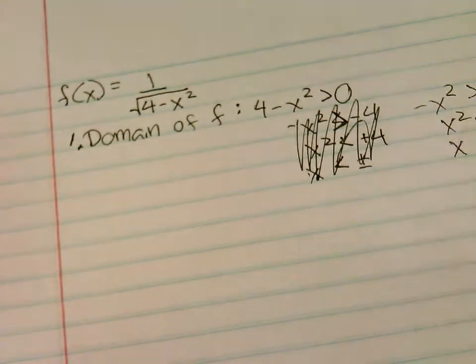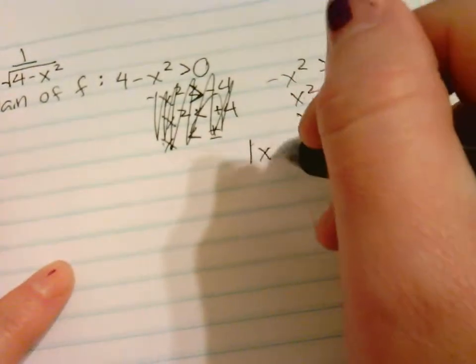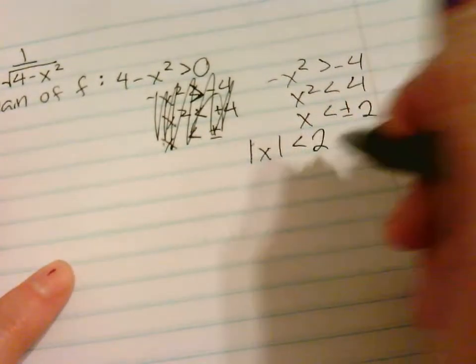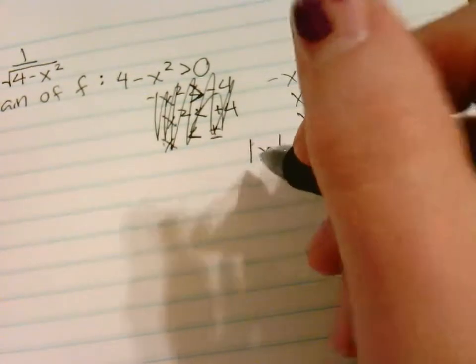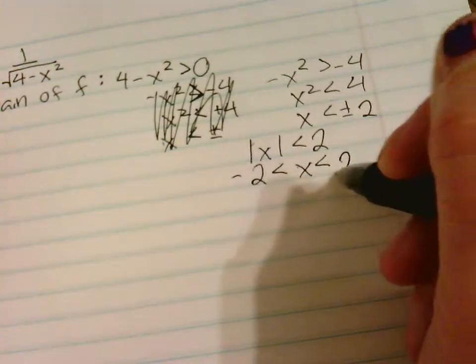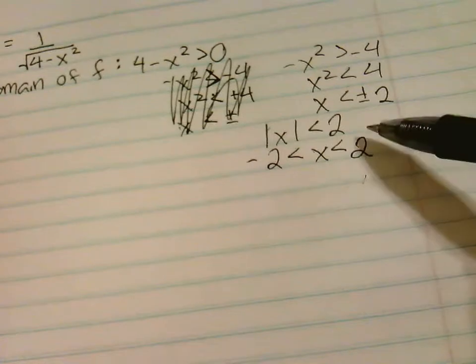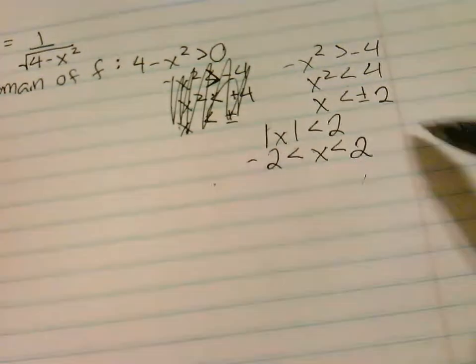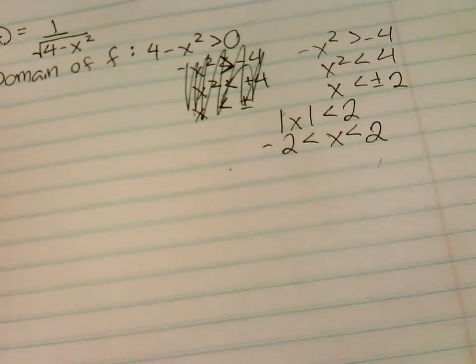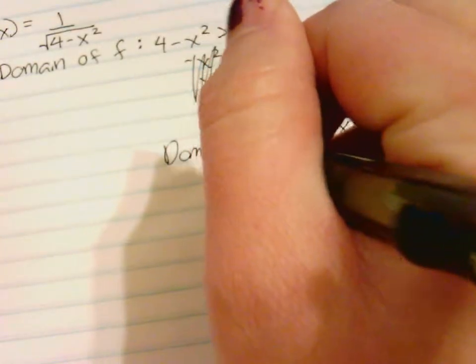This is going to be the absolute value: the absolute value of x is less than 2. With the less than, you're going to set it up like this: negative 2 is less than x is less than 2. This is going to be the domain of everything. You cannot go outside this domain. So that's the domain of f. If you want to make a little list up there, you can. Domain of f.